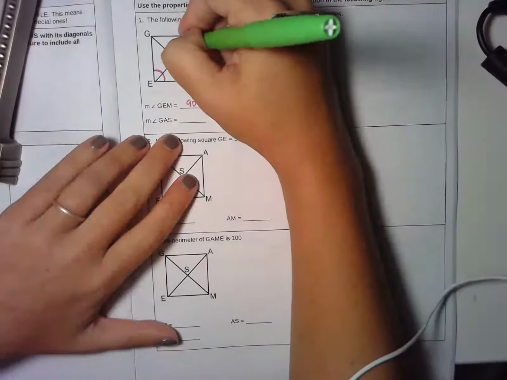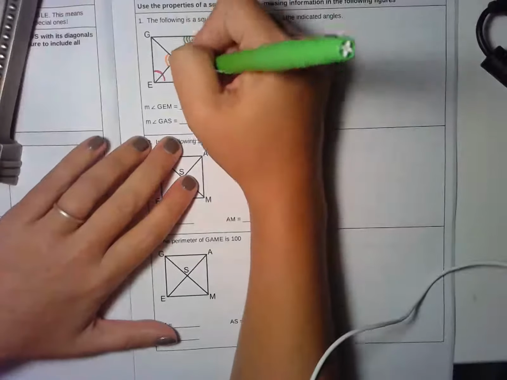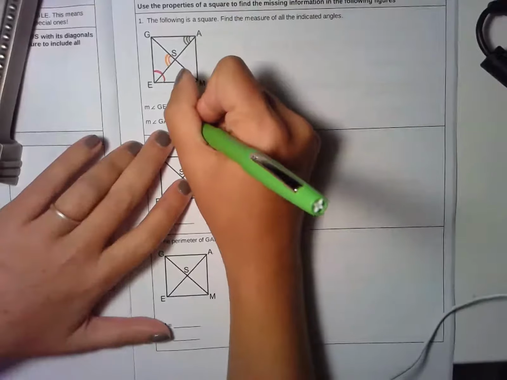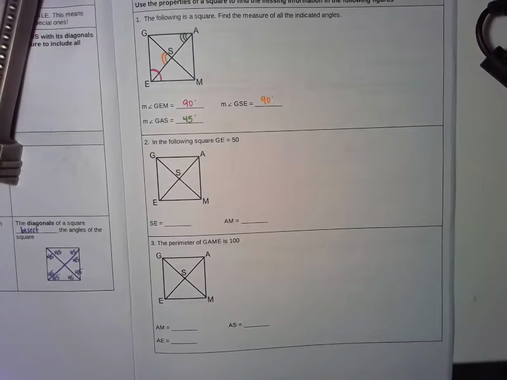Next, find the measure of angle GAS. So GAS would be right here. In a square, all of those smaller angles formed by cutting the diagonals across the square are going to be 45 degrees because you're bisecting all of those angles.